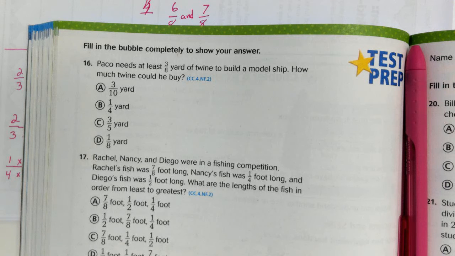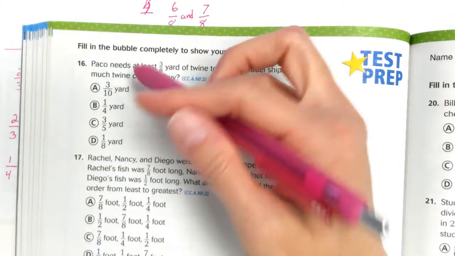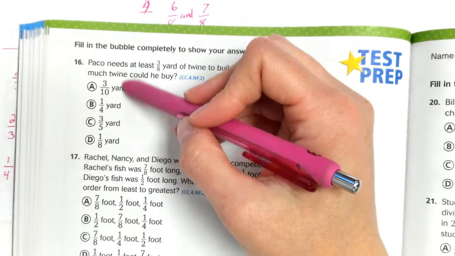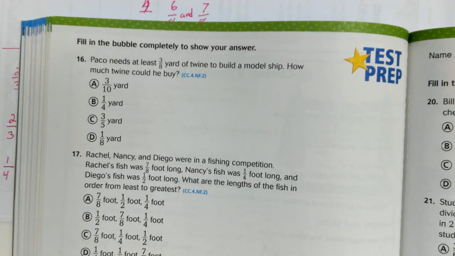All right, so we got equivalent fractions, common denominators, comparing fractions, or putting fractions in order. These are the skills we're measuring. So what skill do you think I'm going to need to use to find the answer to 16?